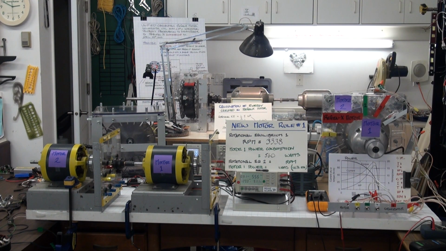Rotational equilibrium at 3,338 RPM. Motor number 1 is consuming 560 watts. And now we're going to increase the speed of the system while harnessing electron energy that's created at the subatomic level.